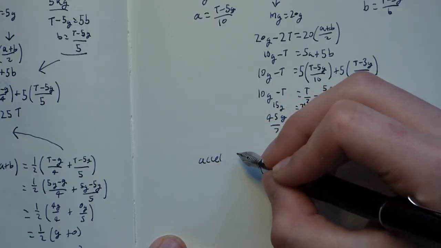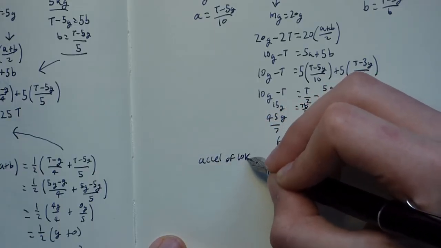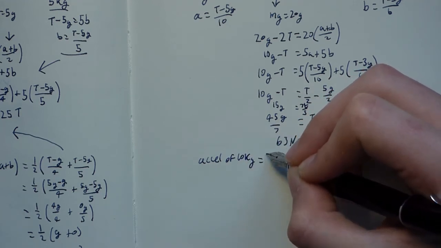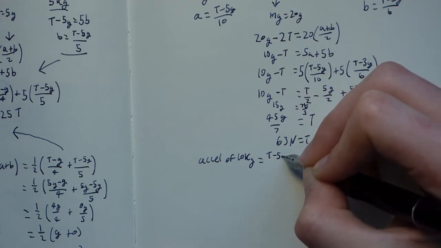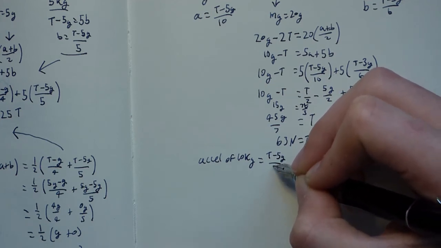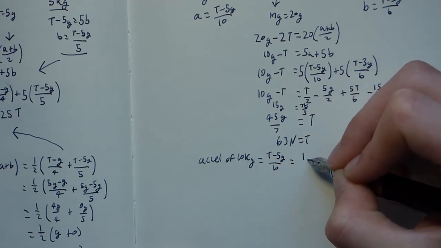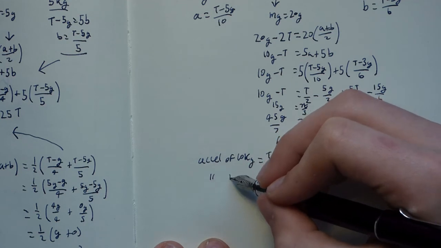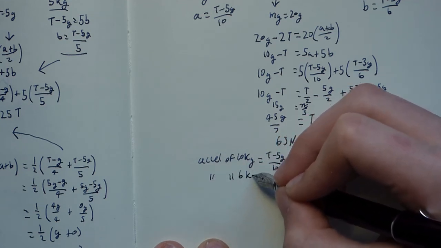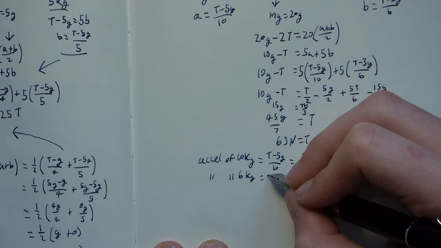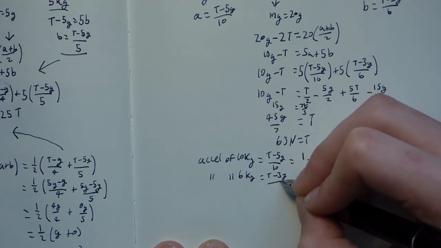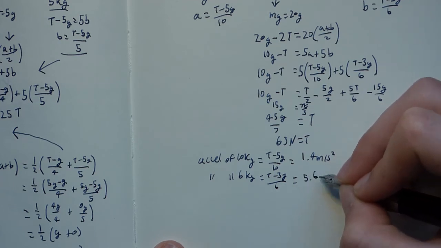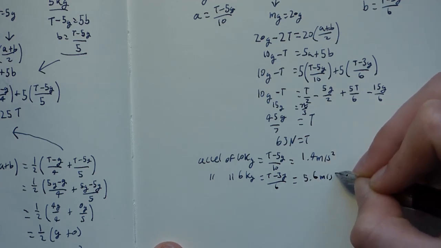So then to find the acceleration of each, for the 10 kilogram mass, its acceleration was a, so you just use your value for a of (T minus 5g) over 10. So then you'll just stick in your 63 newtons for T, and minus 5 by 9.8, because that's g, and you get 1.4 meters per second squared when you divide by 10. Then you do the same idea for the 6 kilogram mass. b is its acceleration, b is equal to (T minus 3g) over 6. Put in your T and your g, and you'll find that b is equal to 5.6 meters per second squared.